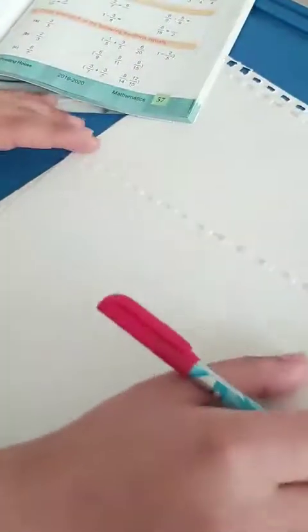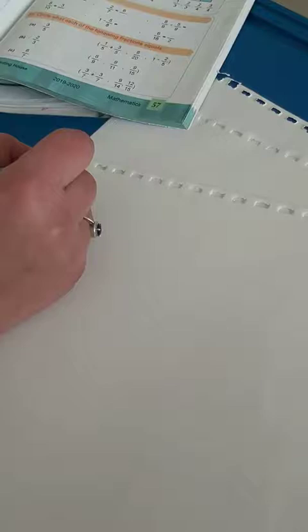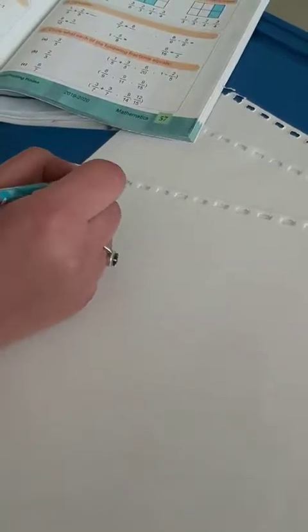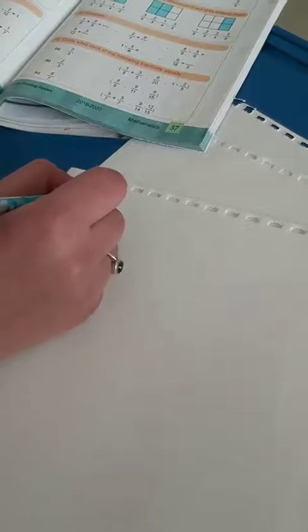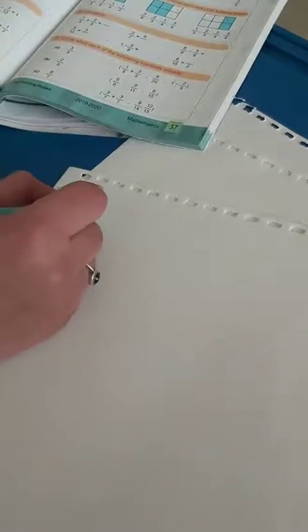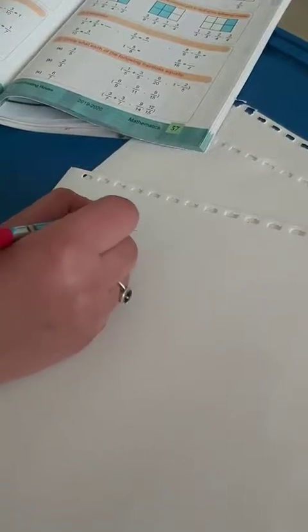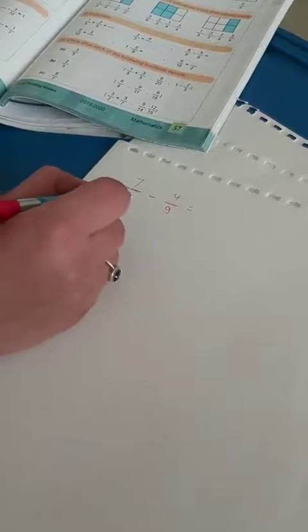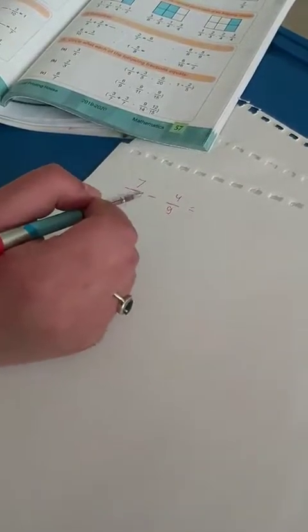How can we subtract fractions? The same as we did on addition, we will make also on subtracting. If I have here 7 over 9 minus 4 over 9, what should I do? At first I have to look at the denominator. I must have the same denominator also.